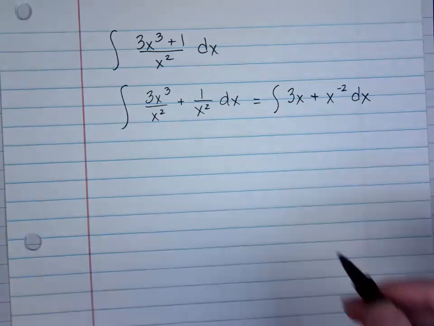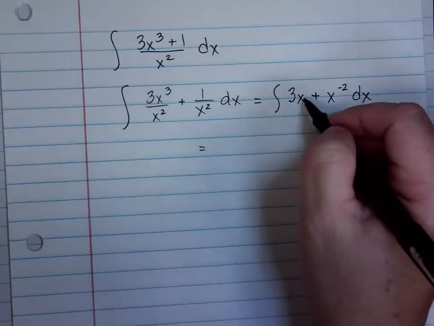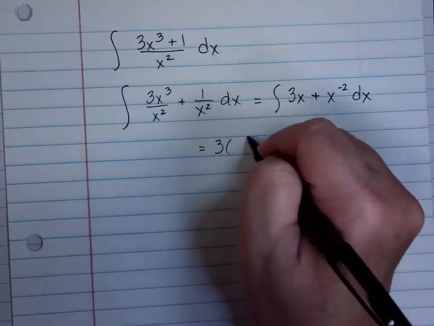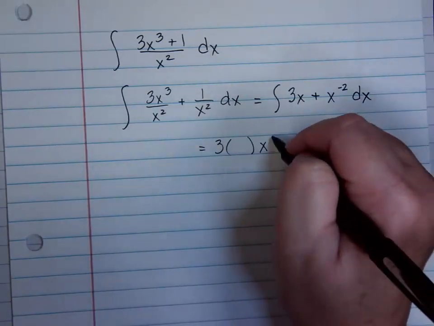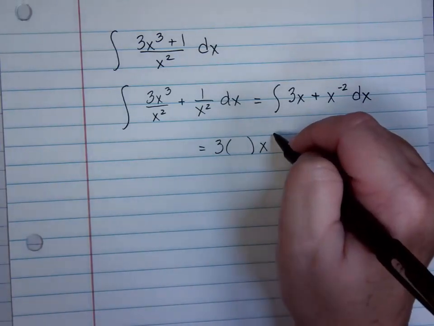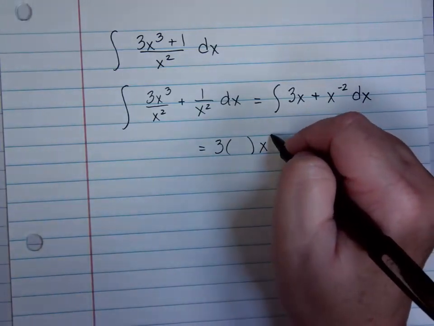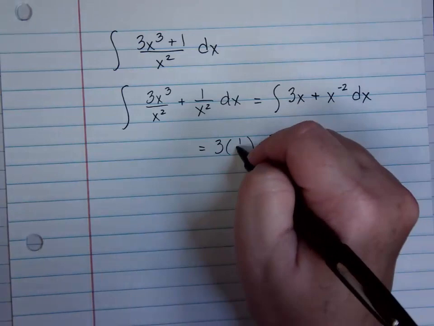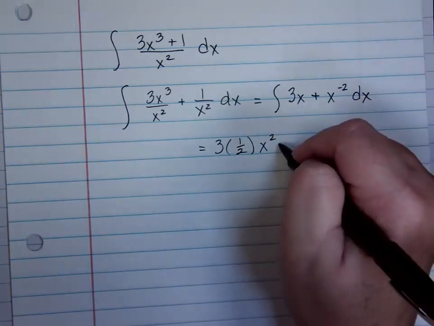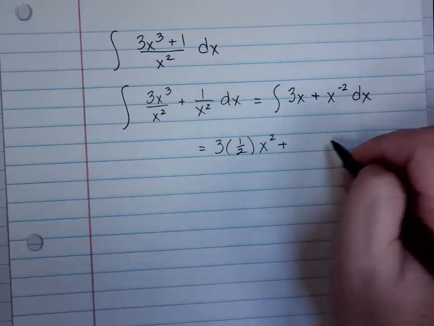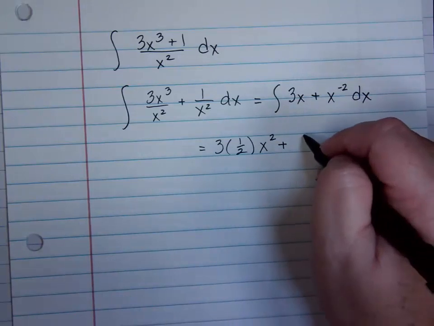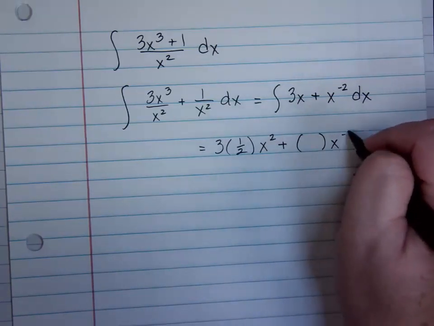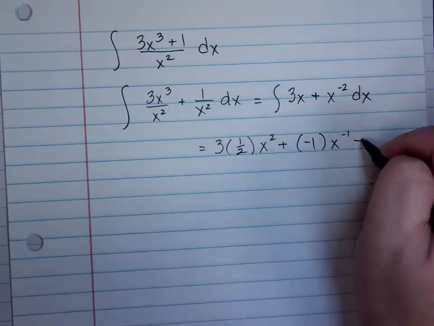So now you finish it off, you have 3, and then x to the, what power does x become now? Squared, 1/2 in the front, plus, had a lot of this x to the negative 2 today. Negative 1 in front. Don't forget your plus c.